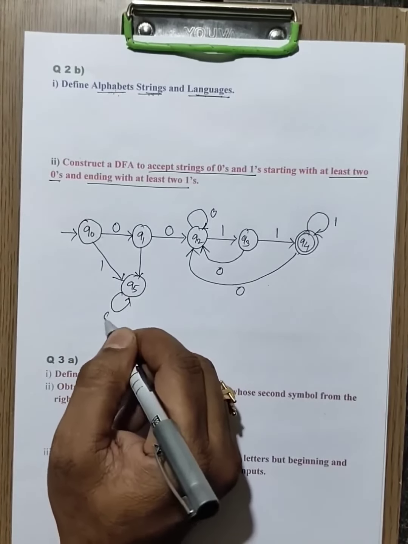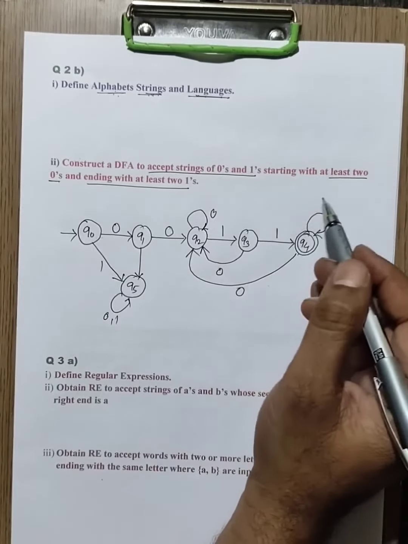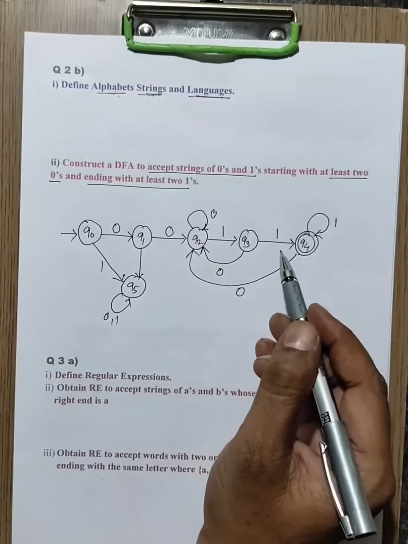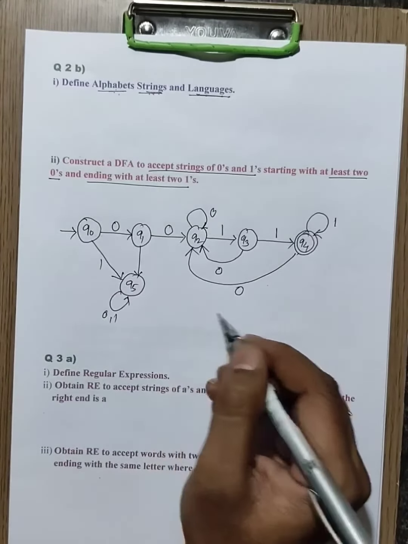And from this 0 1, this is called the starting, and this DFA can accept strings starting with 2 zeros and ending with 2 1s. After this you can explain the 5 tuples.